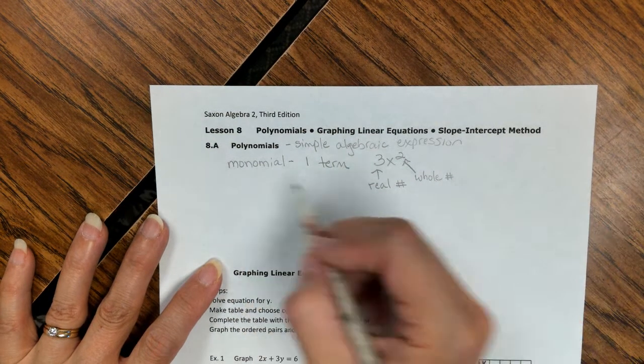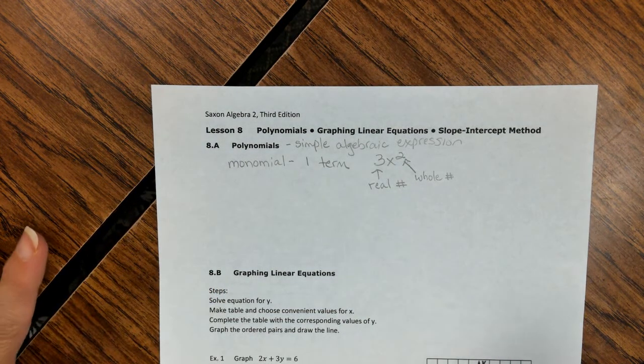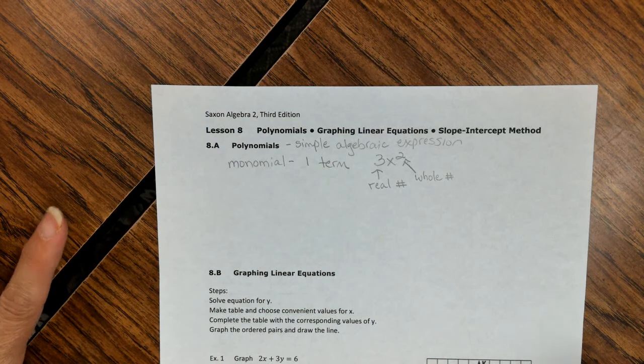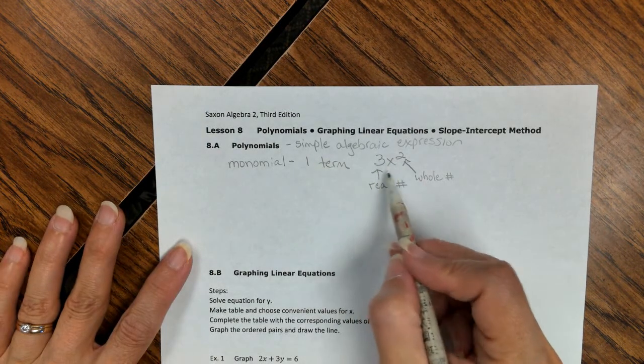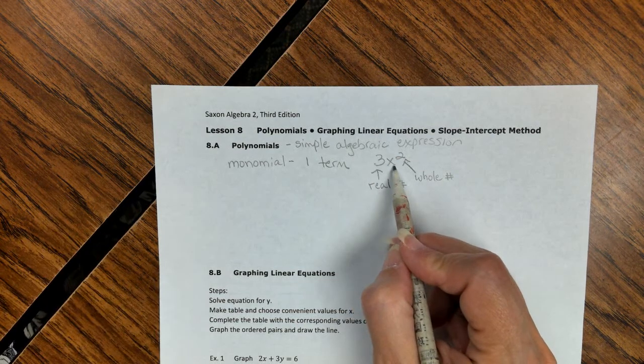And again, monomial, one term. Terms in these polynomials are always separated by a plus or a minus symbol. So there's one term. This is an indicated product. It's 3 times whatever x is squared.